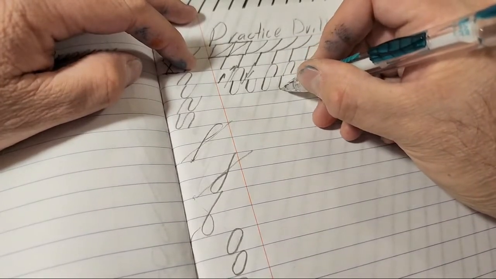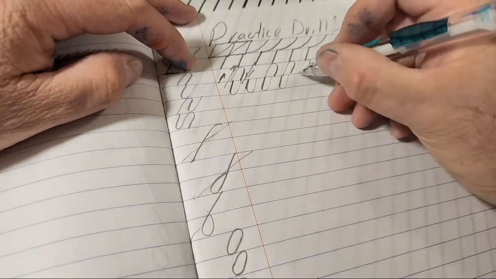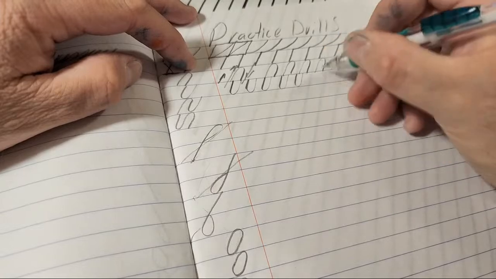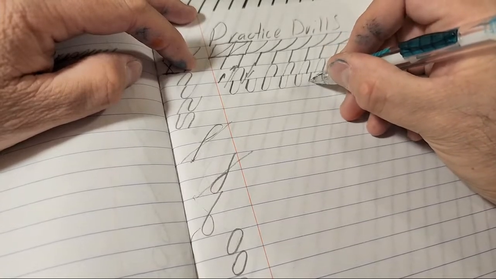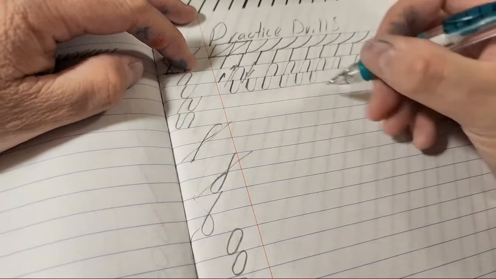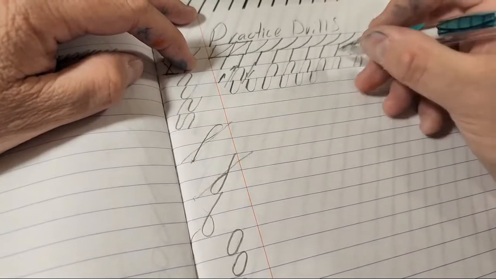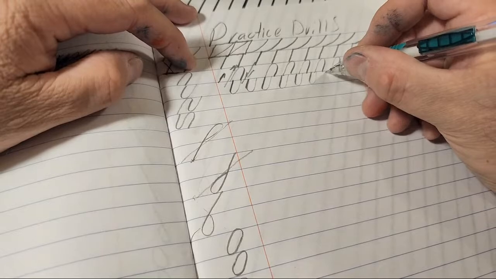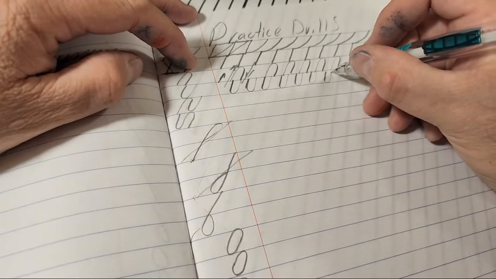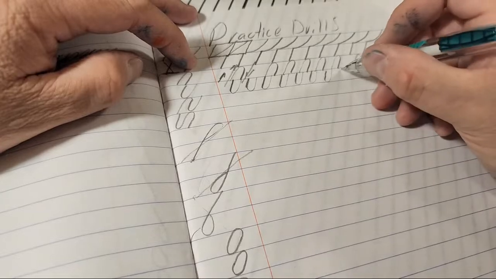Hard down, around, and light up. Hard down, light up. And you should barely be touching the paper when you're going up. So just push a little bit with your finger, and then right about there, lighten up. And then just guide the pencil up.